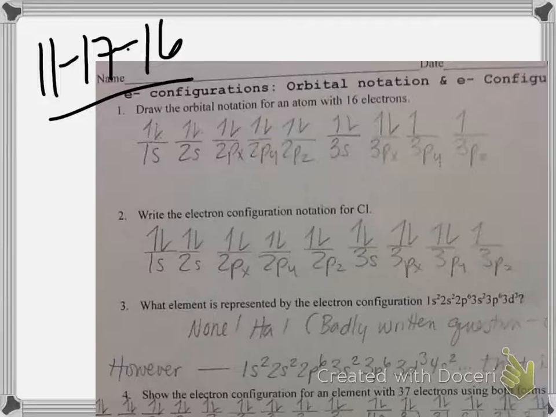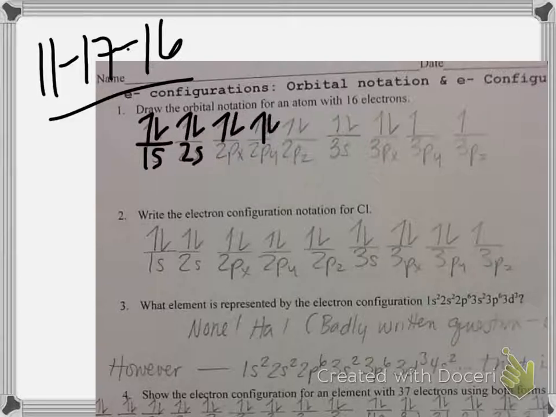To go over our quiz real quickly. Draw the orbital notation for an atom with 16 electrons. One thing that every year is a little bit of an issue for folks is remembering which notation system is which. Orbital notation is drawing the actual orbitals. So you have to draw the name of the orbital and the little line, and then your 2 electrons per orbital. So for 16, that gets you out to the 3 p's.